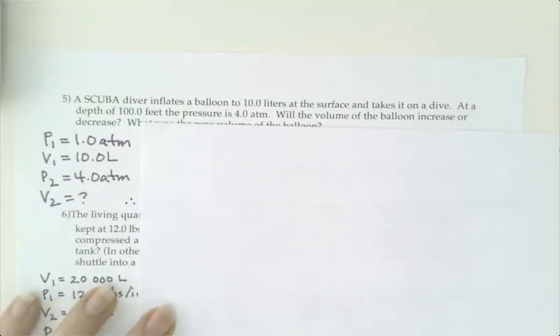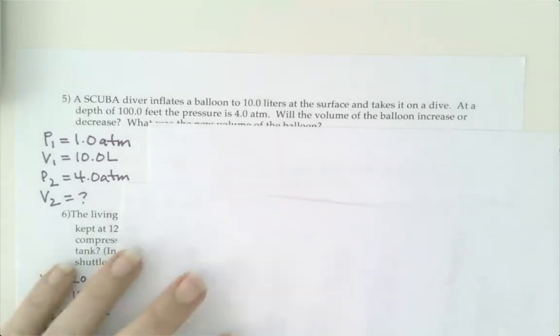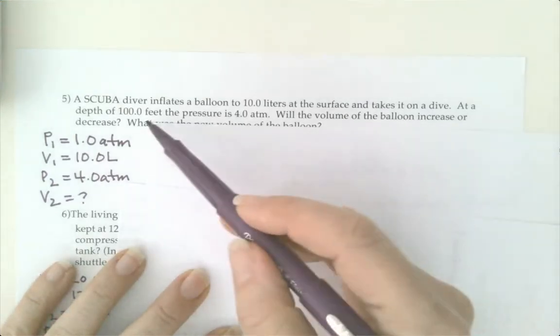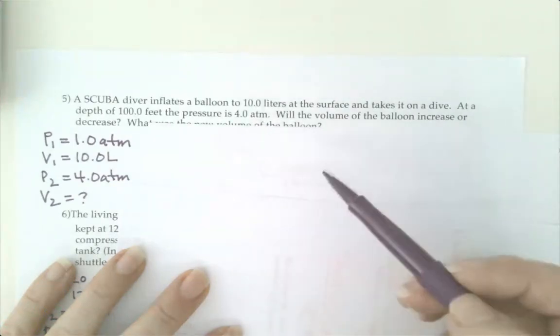A scuba diver inflates a balloon to 10 liters at the surface. He takes a dive at a depth of 100 feet. The pressure is a lot greater, it's 4 atm. So what ends up happening to the volume of the balloon?